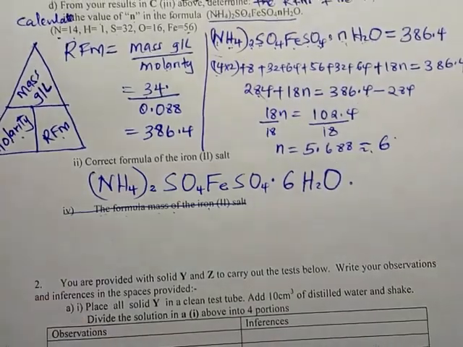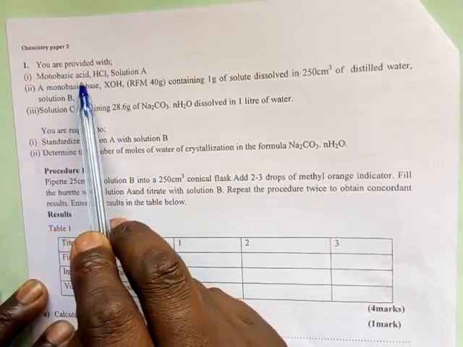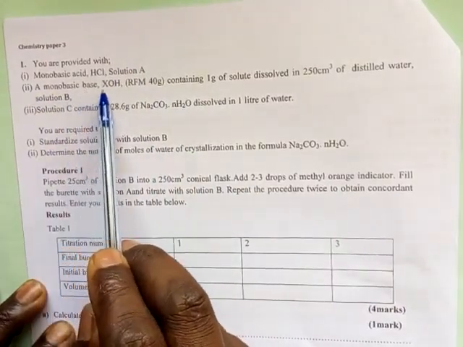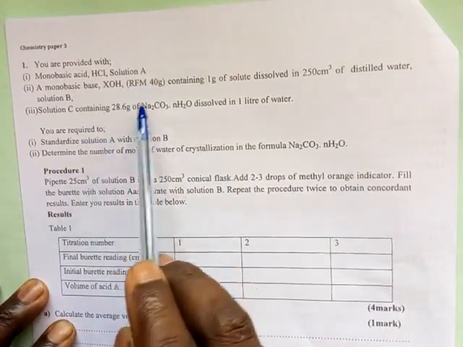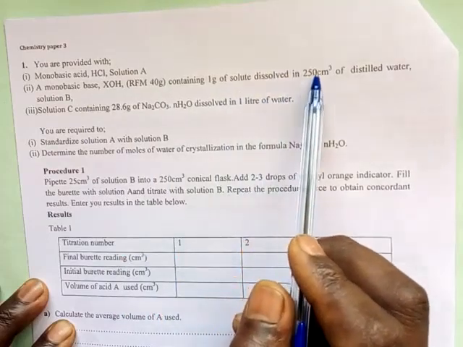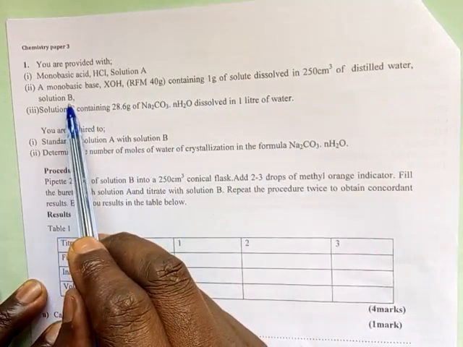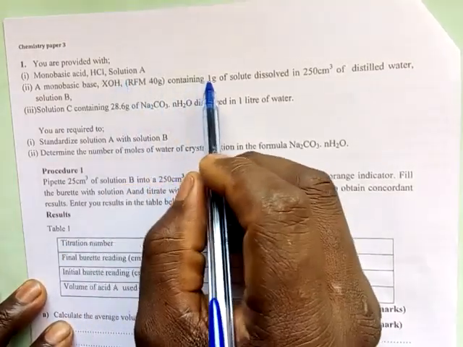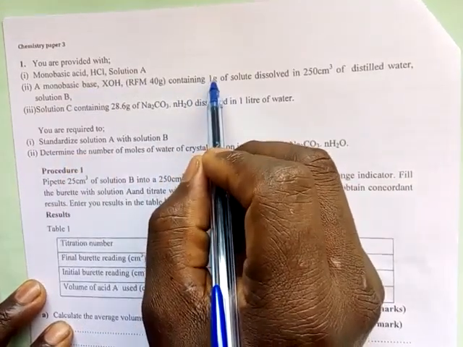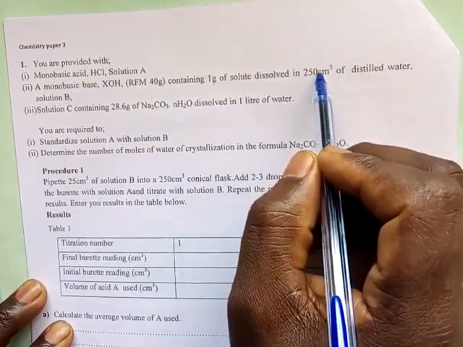Like that. You are provided with 1 M monobasic acid HCl, solution A. Monobasic base XOH, RFM is 40, containing 1 gram of solute dissolved in 250 of distilled water, solution B. So that is what you should mark: 1 gram of this monobasic base was dissolved to make 250 centimeters cube.